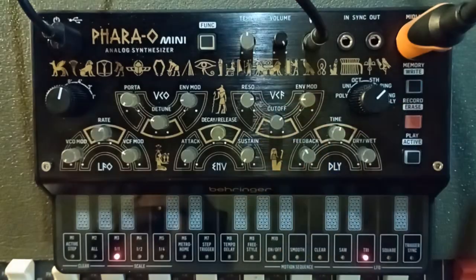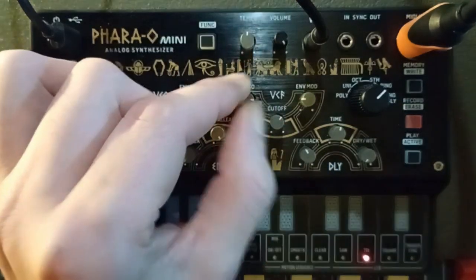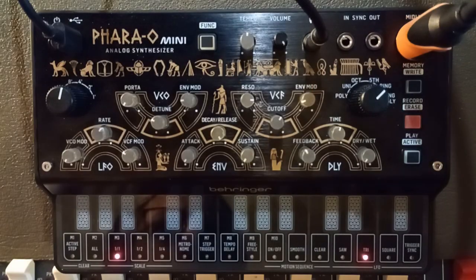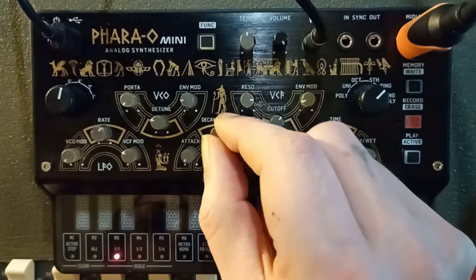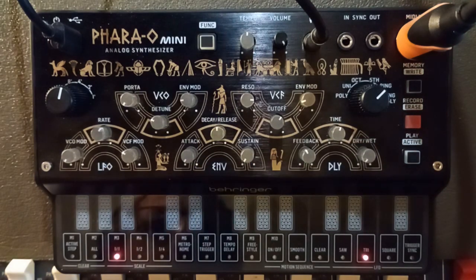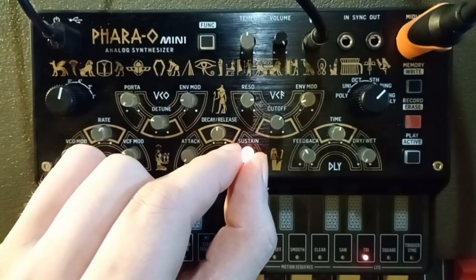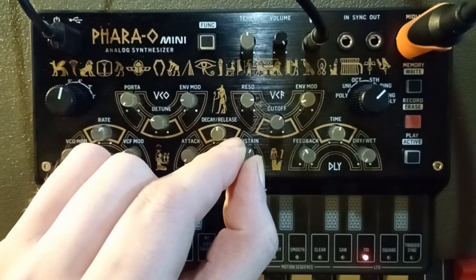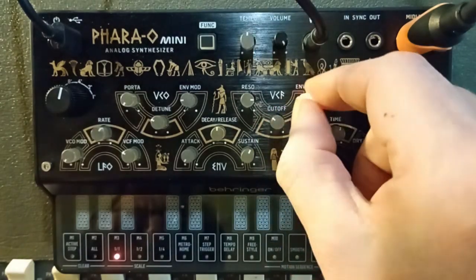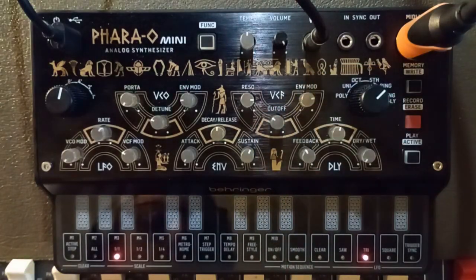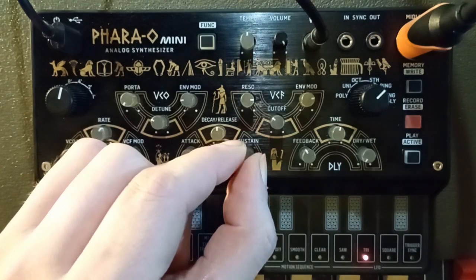And we'll turn the envelope mod back, bring the cutoff up. Let's bring this back to the 12 o'clock position and add some sustain. Cutoff down, envelope mod the other way.